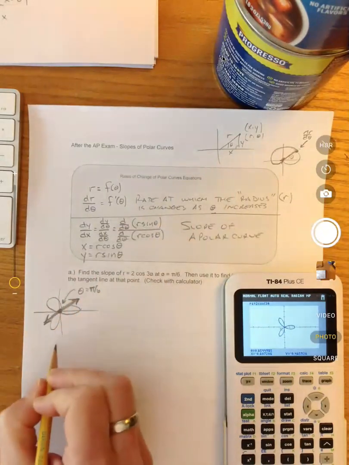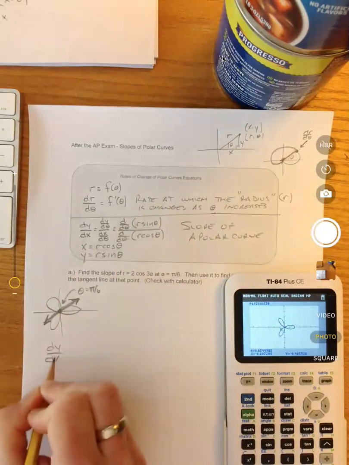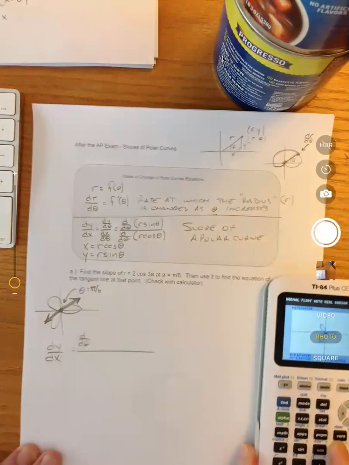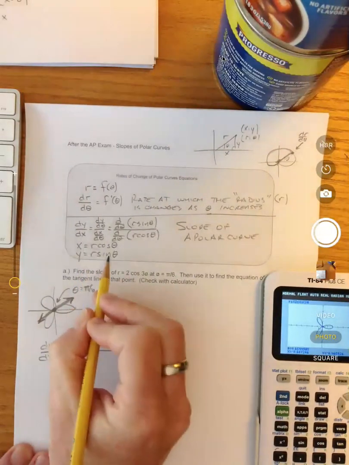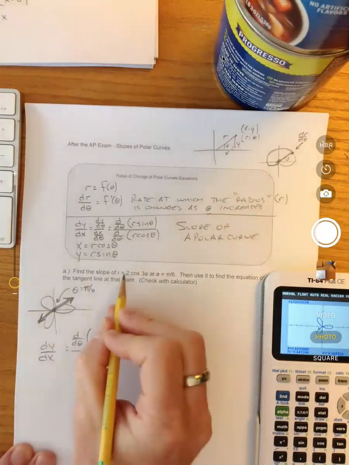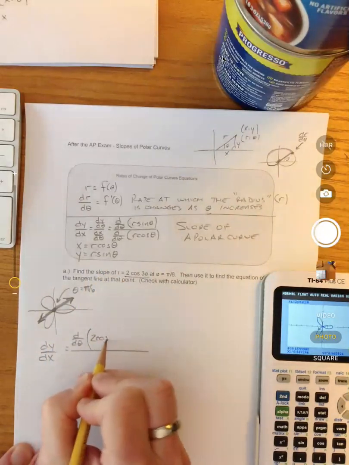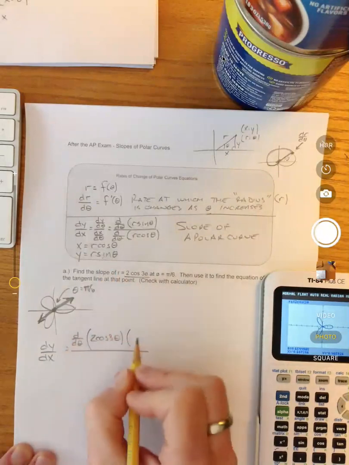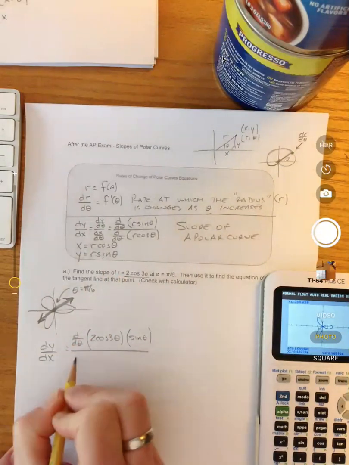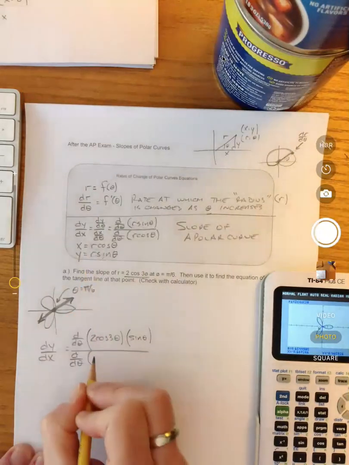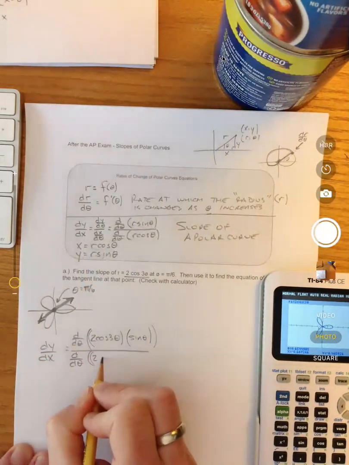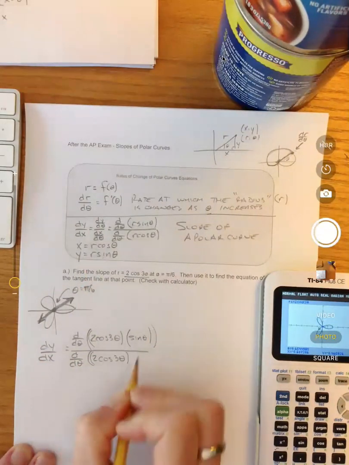All right, so let's figure it out. So I want dy/dx, and that means I'm going to take the derivative of the y equation. Now the y equation is r sine of theta. So r is 2 cos 3 theta times sine of theta. And then the derivative of x: now the x equation is r, I should have another set of parentheses in here, sorry, r cosine theta.